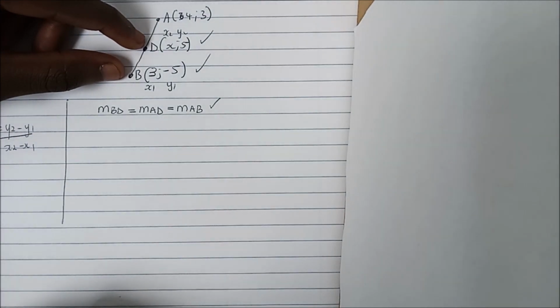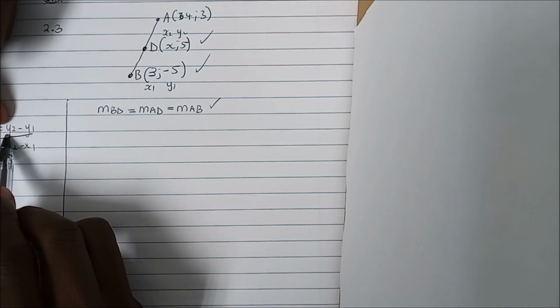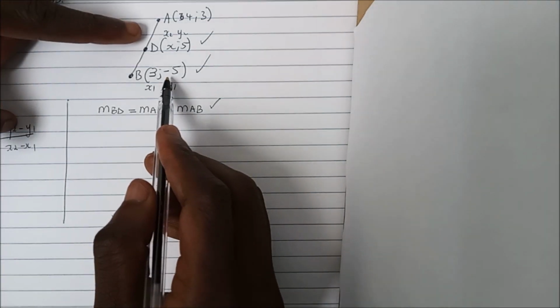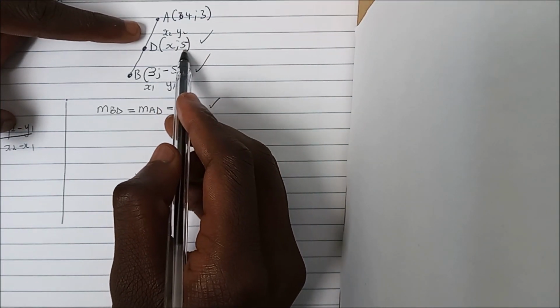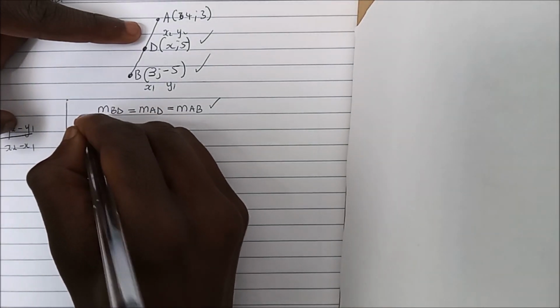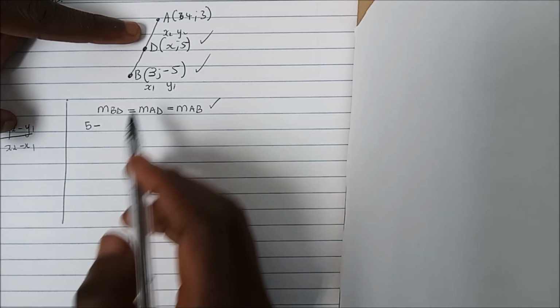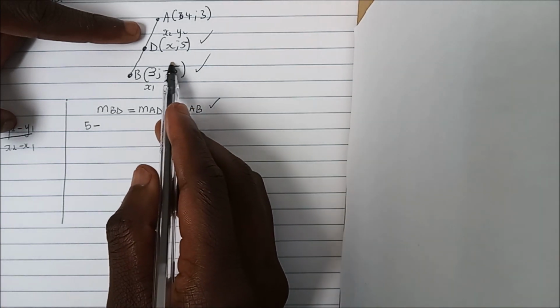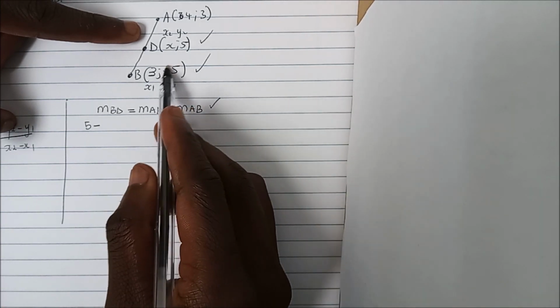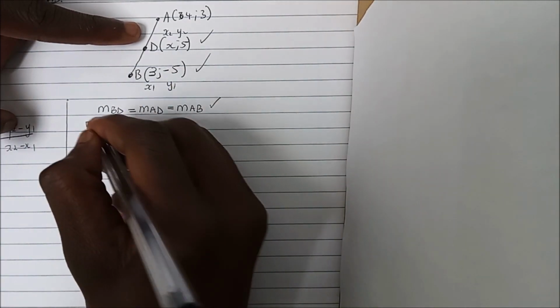So now making substitution in the gradient formula, we have y2. So now what is our y2? From the naming, we can see that our y2 is 5. So we will have 5 minus, and then what's going to be our y1? From the naming, as we can see, our y1 is going to be -5. So this negative and that negative will be positive.